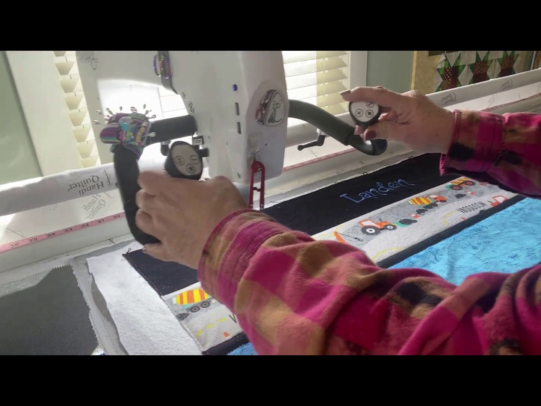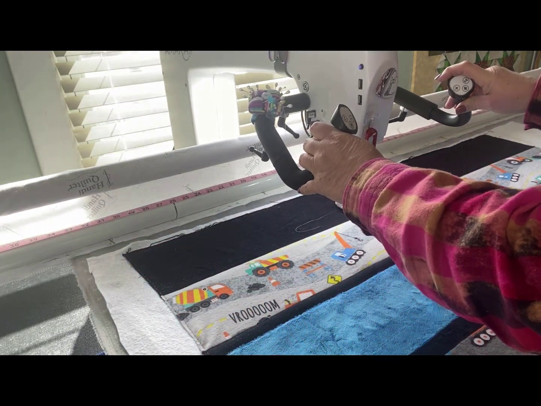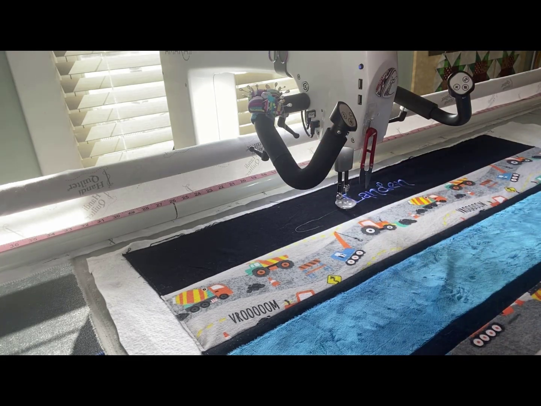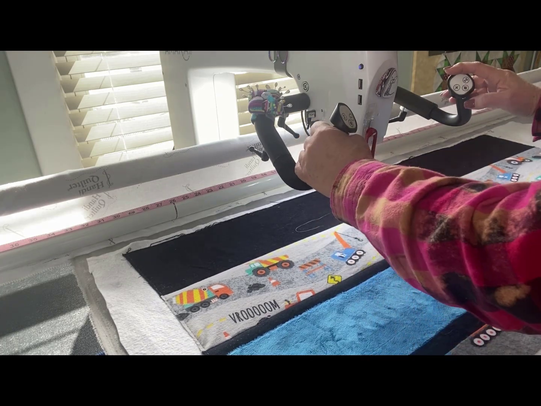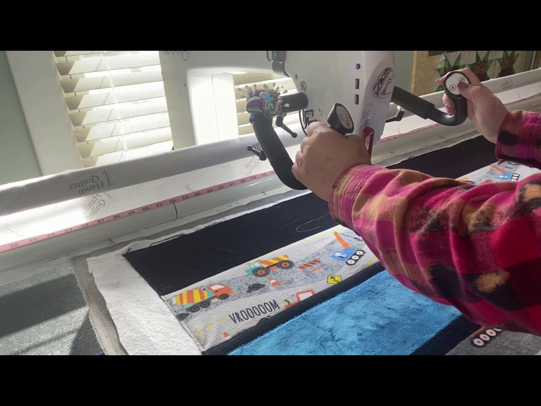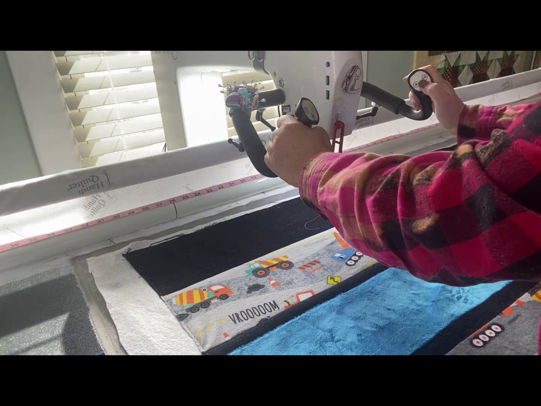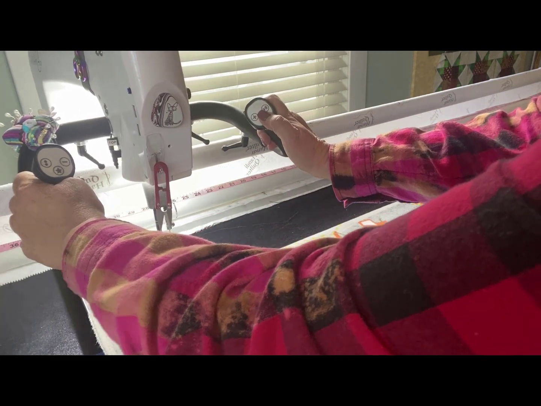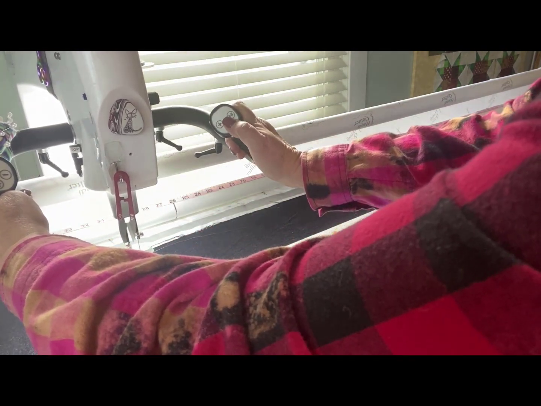On my tablet, the orange crosshairs, where they come together, that is where my needle is. So I want to find the area, and I'm going to put my needle right there, and I know I need the 2 trucks on the left side and on the right side. So right now I'm dealing with just the left side. And so I am placing my needle in the area where I want those 2 trucks to stitch out.